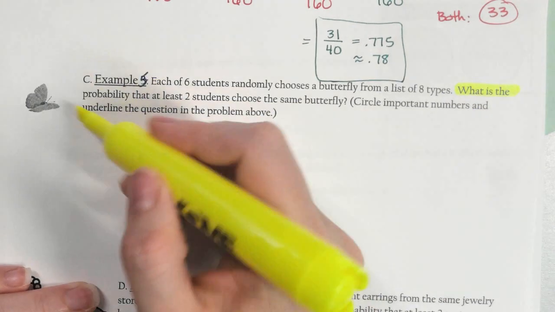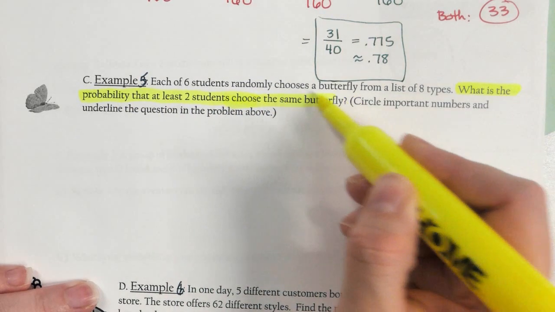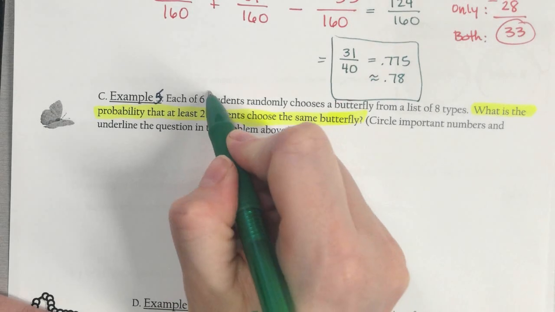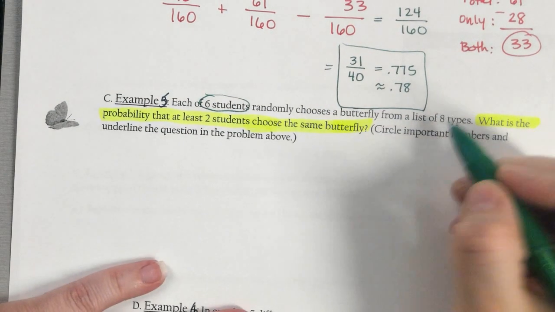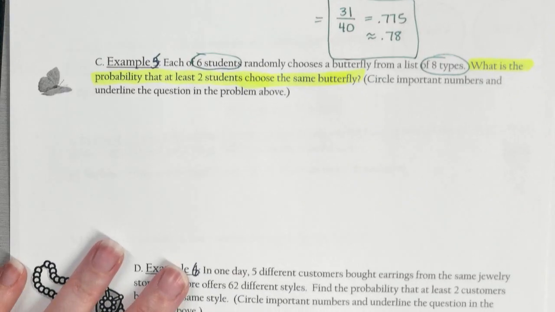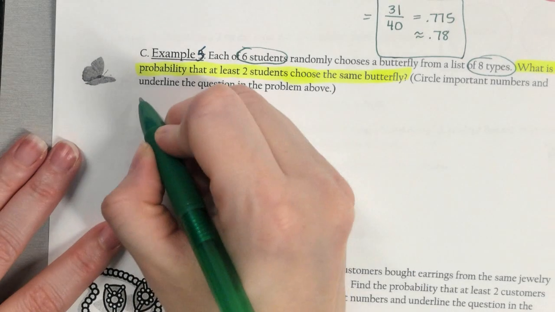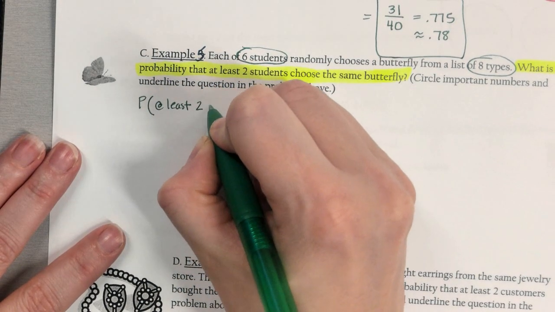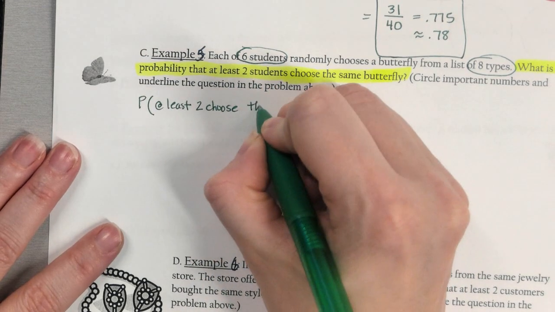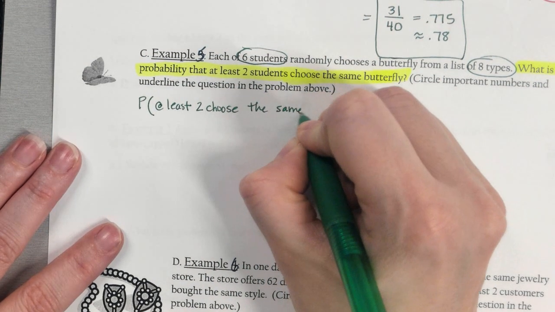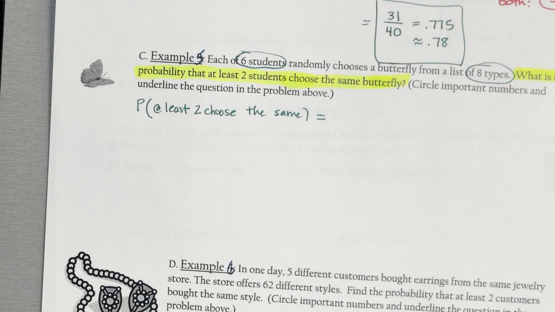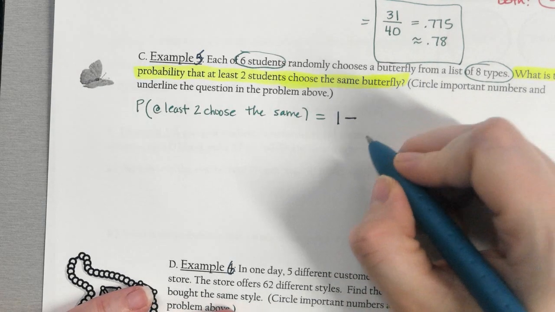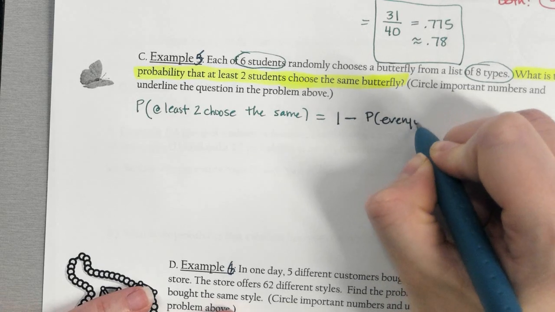You can also highlight the question. So what we want to do is find the probability that at least 2 students choose the same butterfly. There are 6 students, and there are 8 types of butterflies. So the probability that at least 2 choose the same is equal to the whole, which is 1, minus the probability that everyone chooses differently.